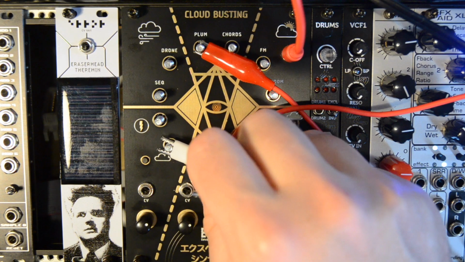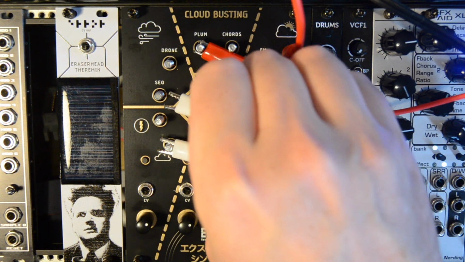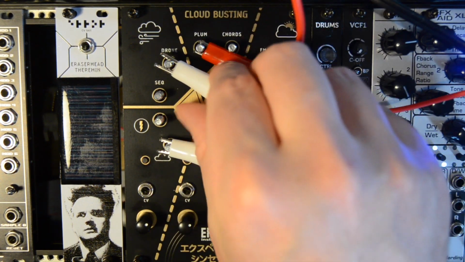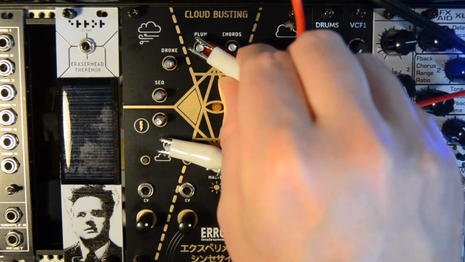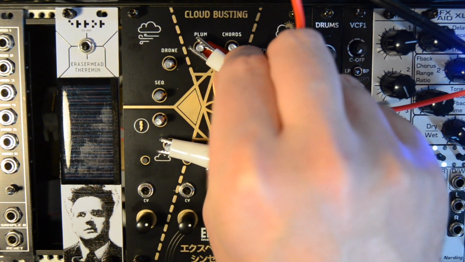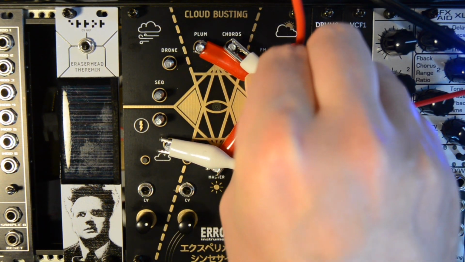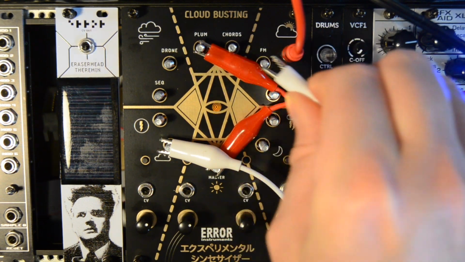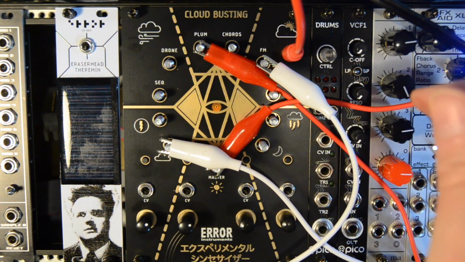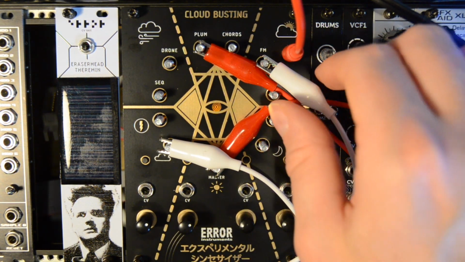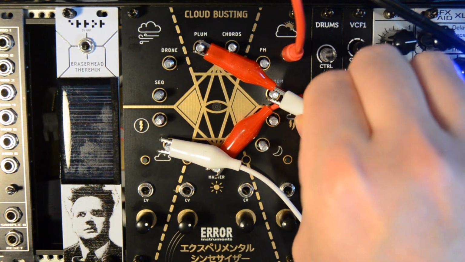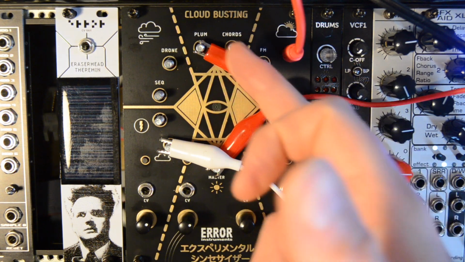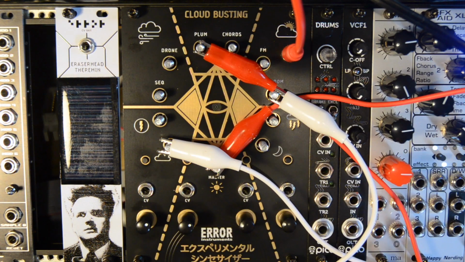So for the cloud, it's kind of the same. We get different settings of the parameters of this sound. There's no sequencing, there's no real tempo or something else going on. It's not modulation, it's just changing the parameters. And the random always randomizes between these different settings.